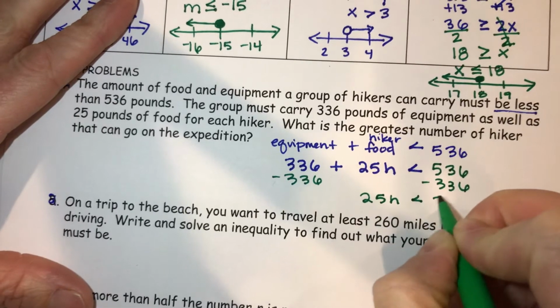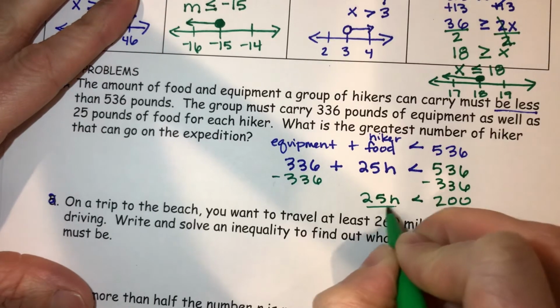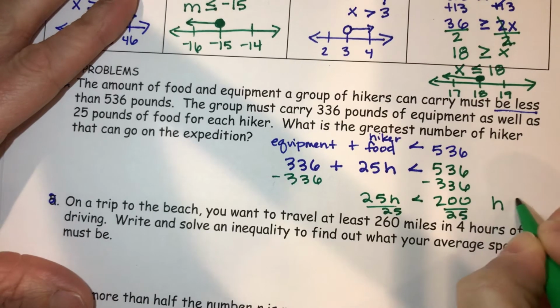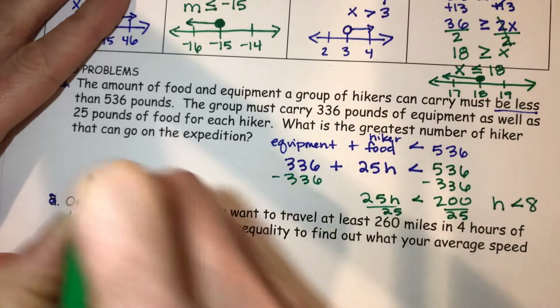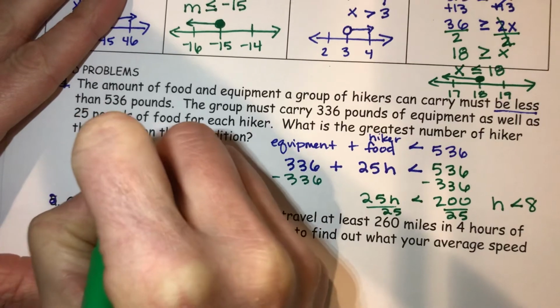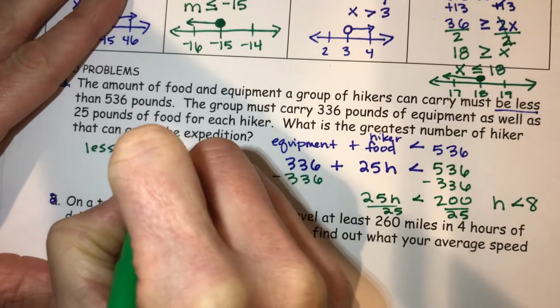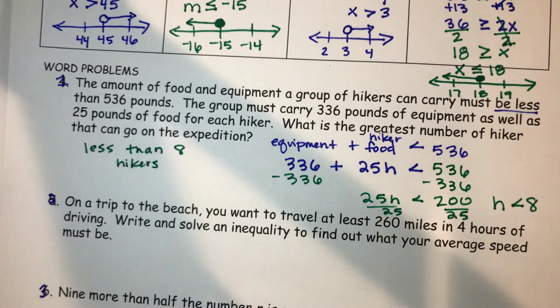25h is less than 200. Divide by 25. And hikers have to be less than 8. So less than 8 hikers can go on the expedition.